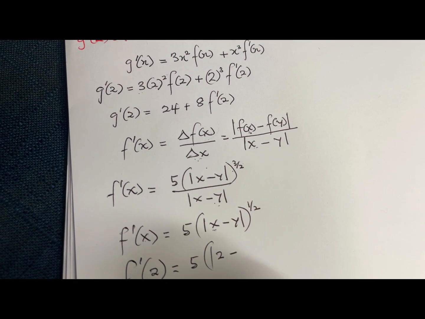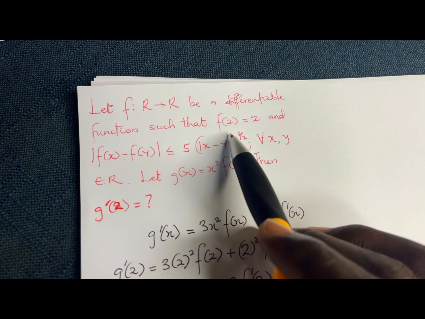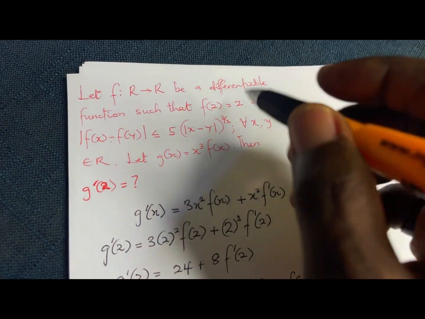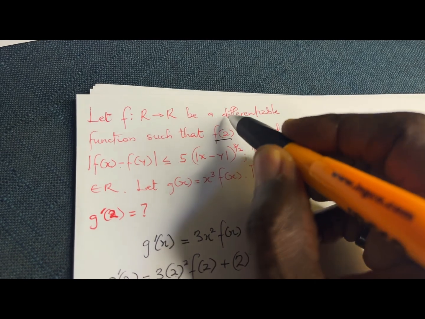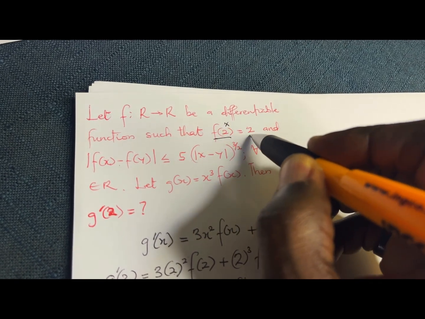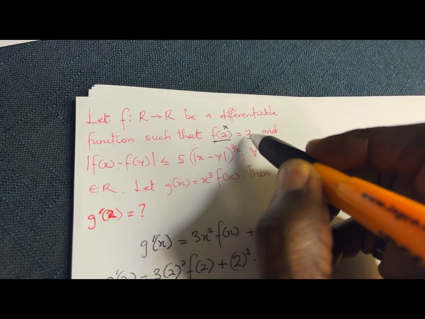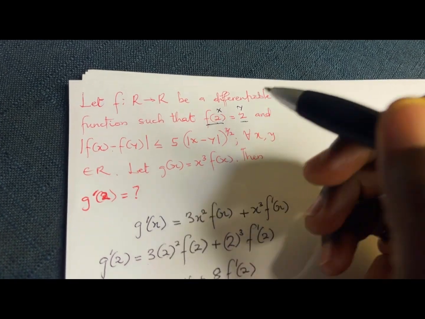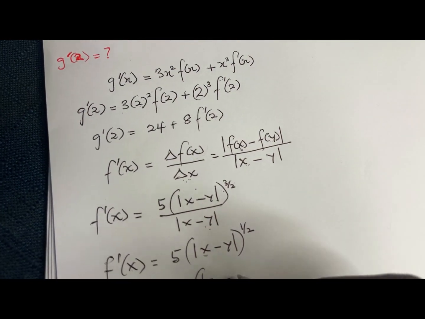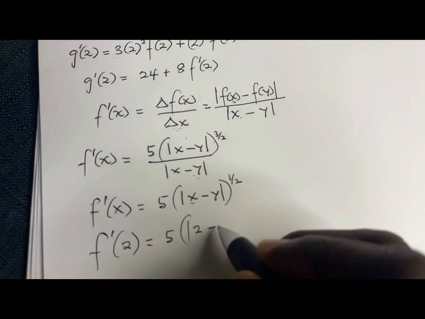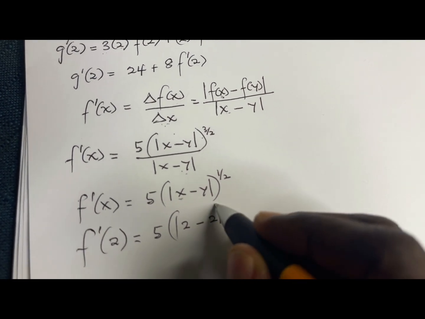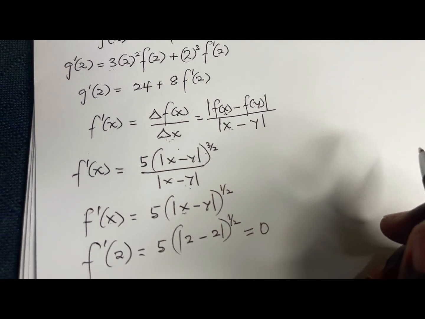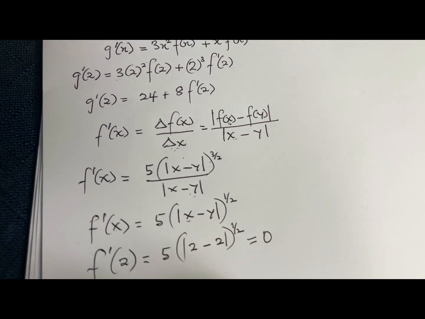That is already given in the question: f of the independent variable x gives the value of the function, which is y. So when x equals 2, y equals 2. So we have 2 minus 2, and all this gives 0.